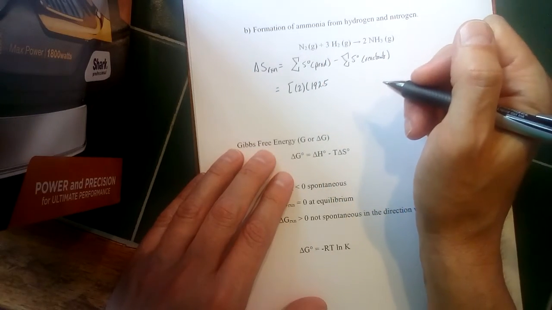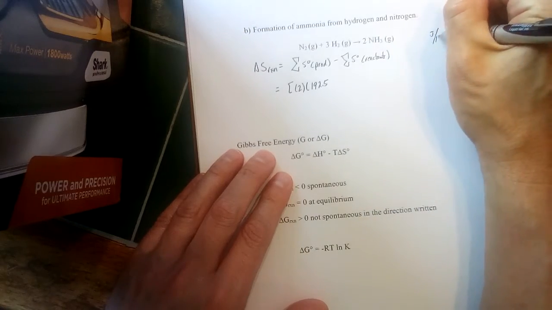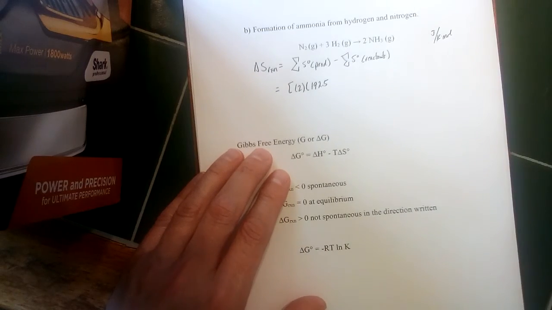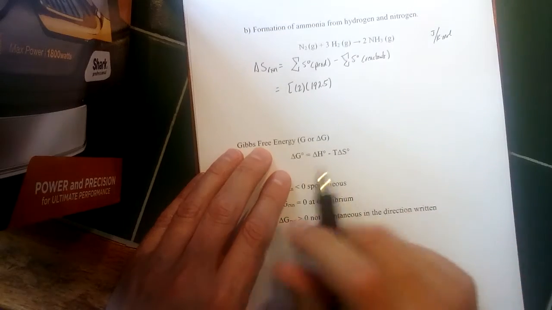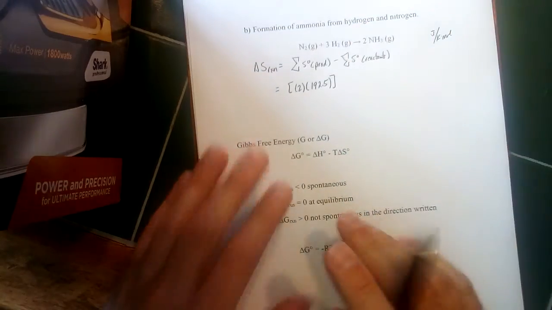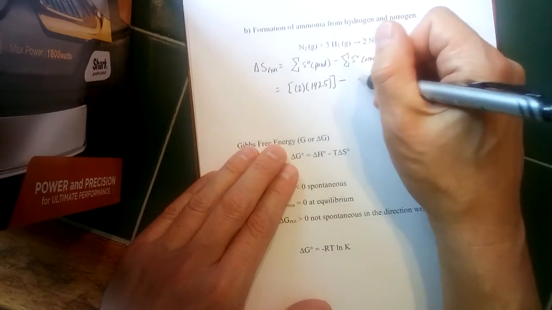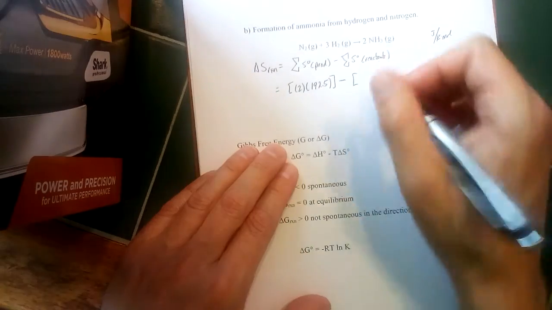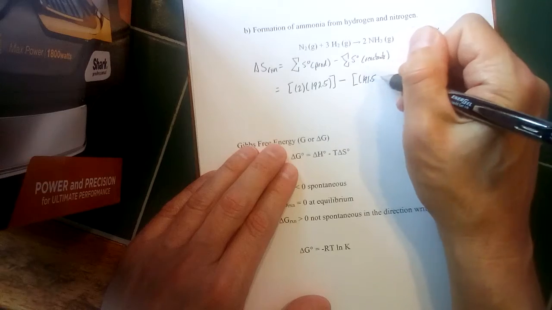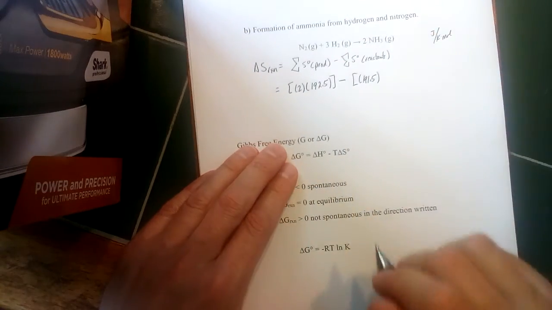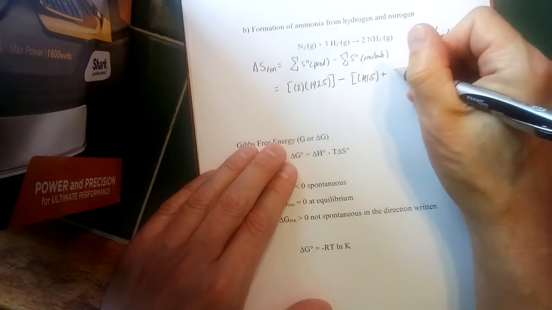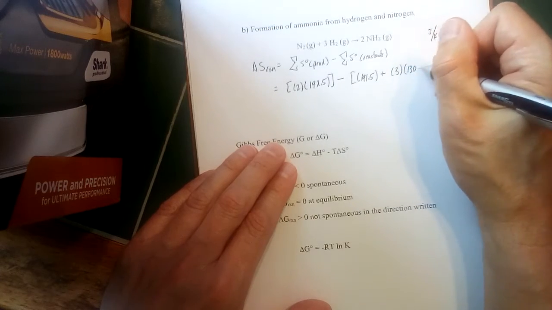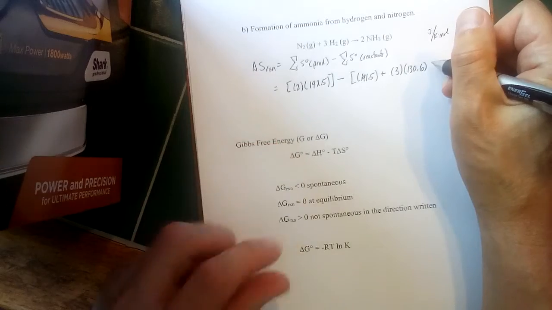Now again, this is all in standard entropy units, which are joules per K mole. And I'm going to leave those out as I write in all the numbers, but keep that in mind because that will be important a little bit later on, that we'll have to do some manipulation of the units. So 2 times 192.5, that's it for the products. We want to subtract the sum of the standard entropies of all of the reactants. So N2 is 191.5, just 1 mole there, so we don't need to multiply that by anything. And since we're summing, we'll add the contribution of hydrogen. So 3 moles, so we'll multiply the value from the textbook by 3. And hydrogen is 130.6 joules per K mole.